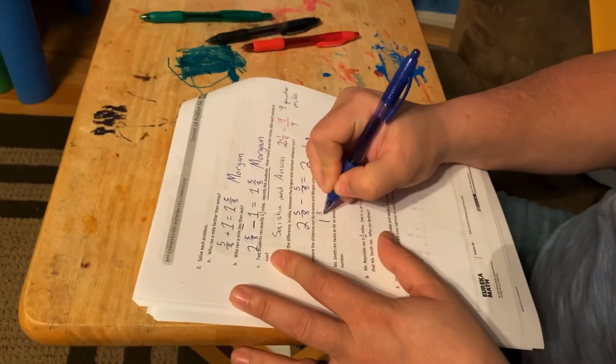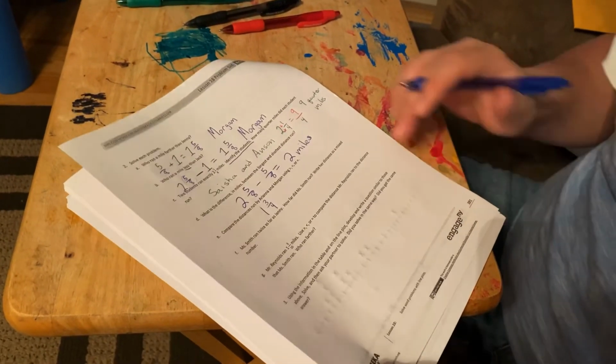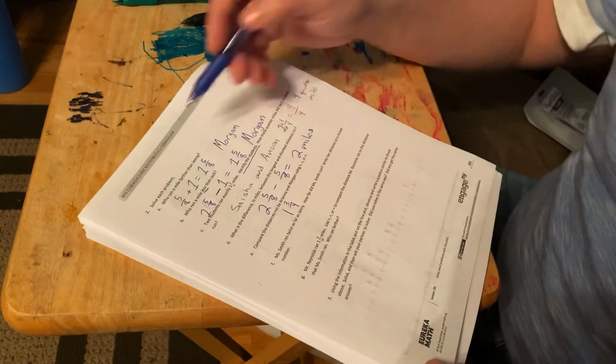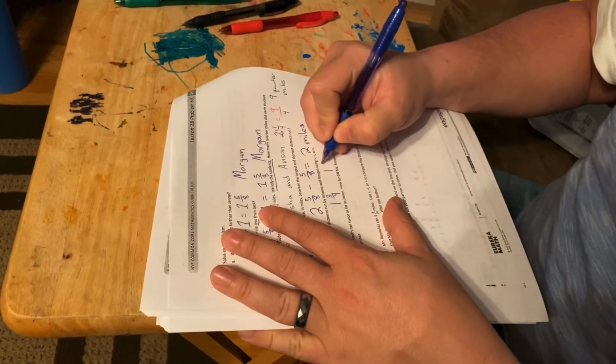If you remember from a previous lesson, I said, well, let's just compare these two numbers. Do they have the same whole numbers? Yes, they do. So you can kind of cross those out. We're not going to really worry about that. Now we're just comparing 3/4 to 5/8.